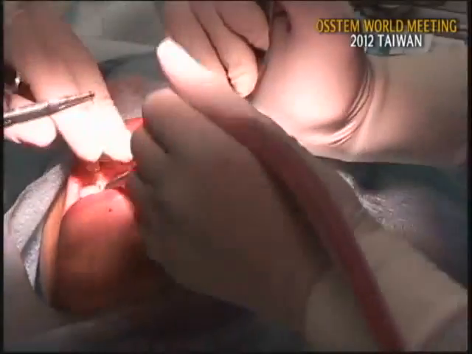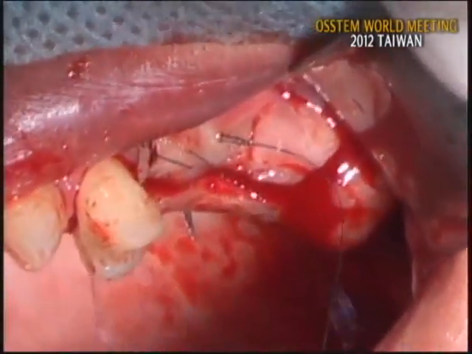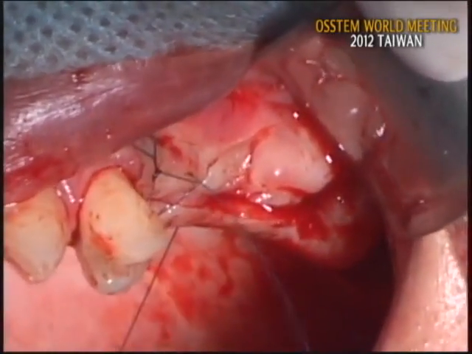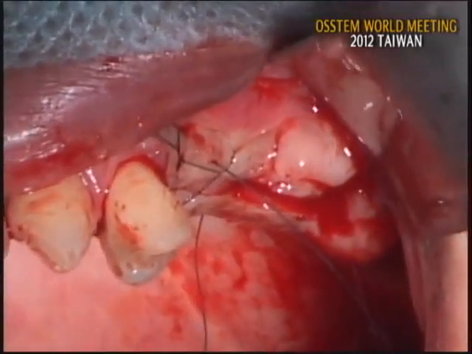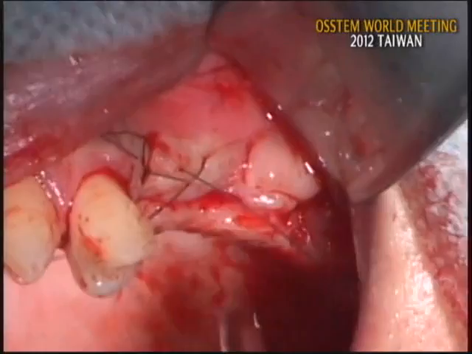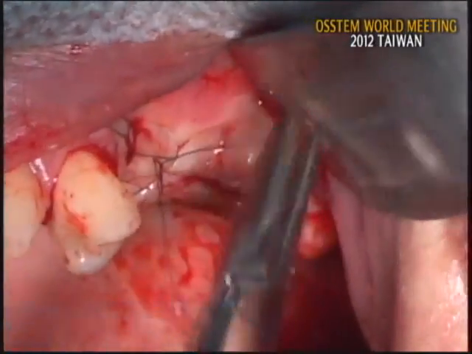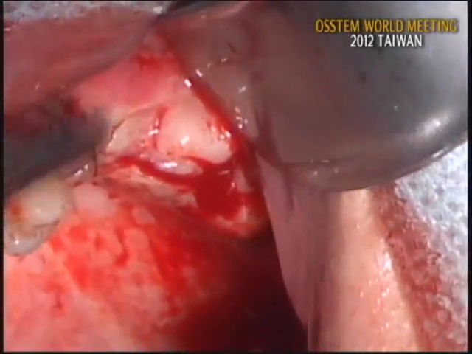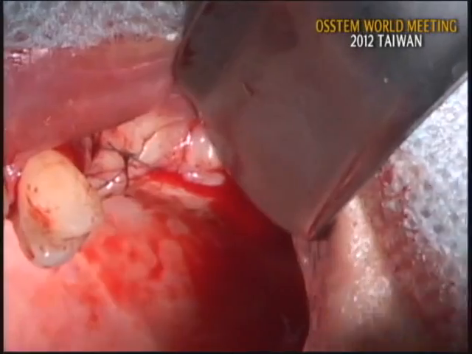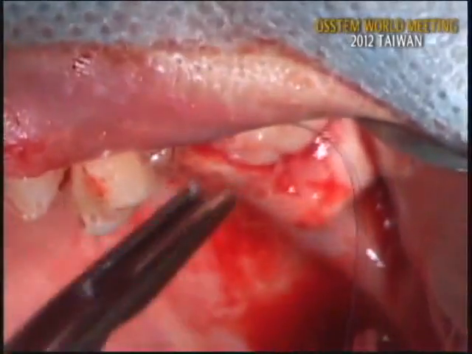Okay, I'll use the figure of 8 sutures in this site. Okay. This one. I'll continue the figure of 8 sutures.